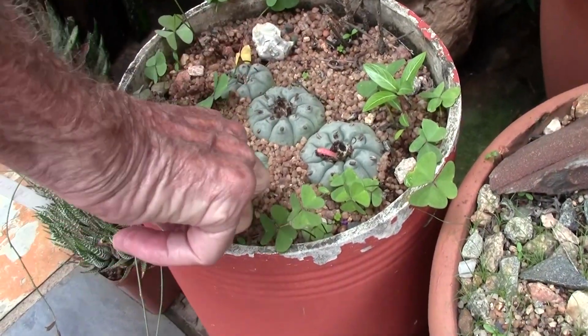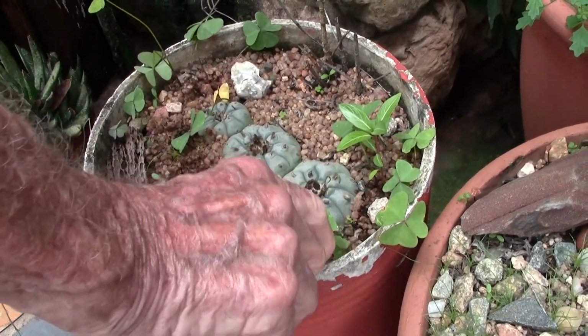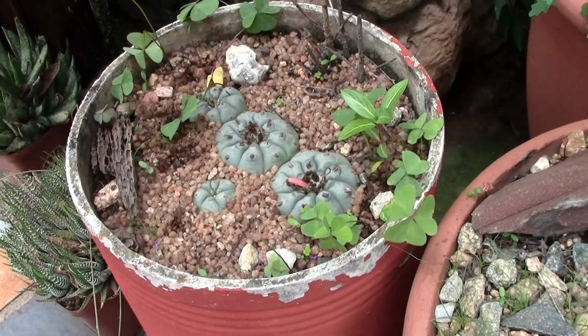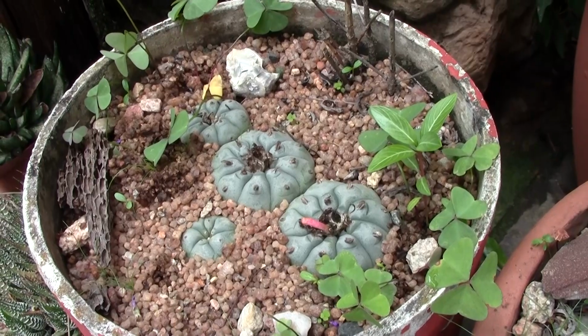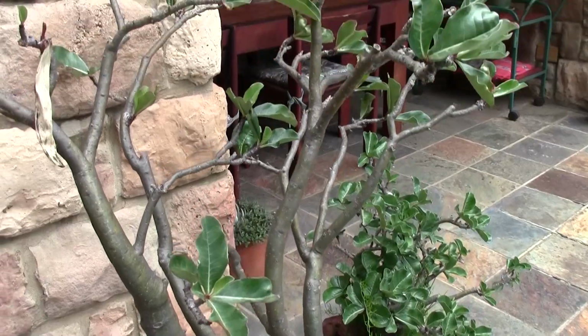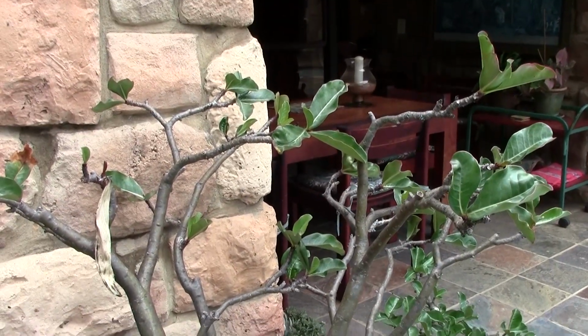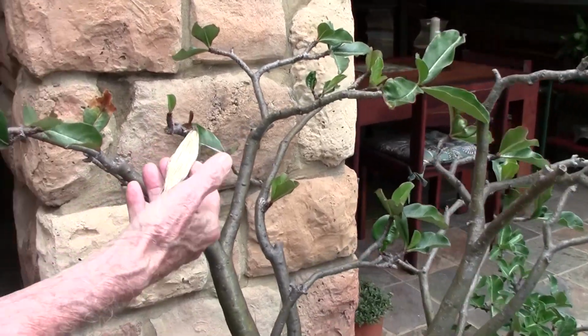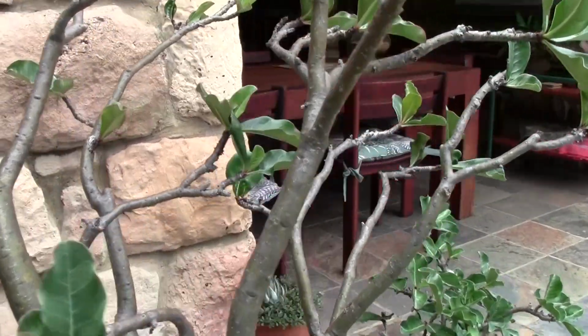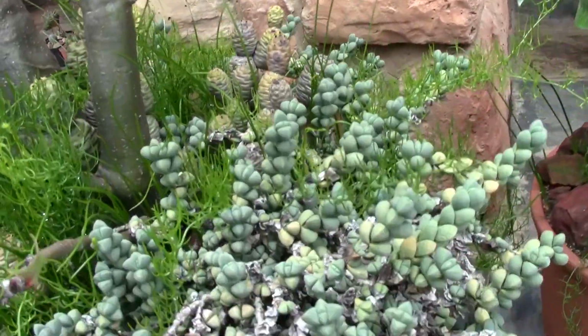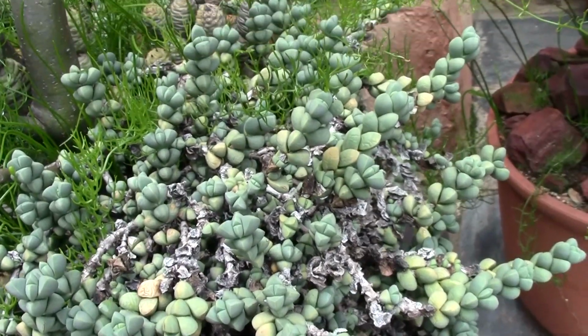They also left Lophophora. 50 plus years old. Gee whiz. That's an Adenium obesa. That's an empty seed pod. That one's quite unusual too. But you've got another one like that. I've got plenty of them in the garden. You can have some if you want to.